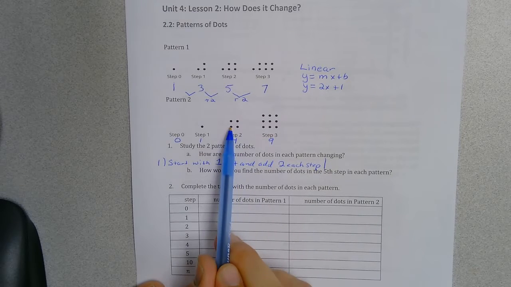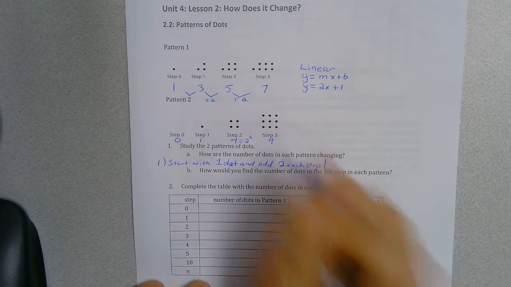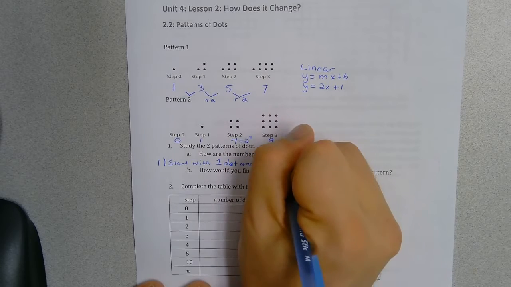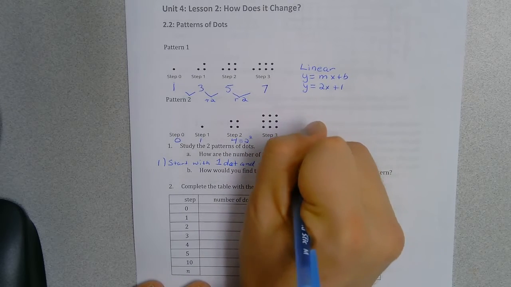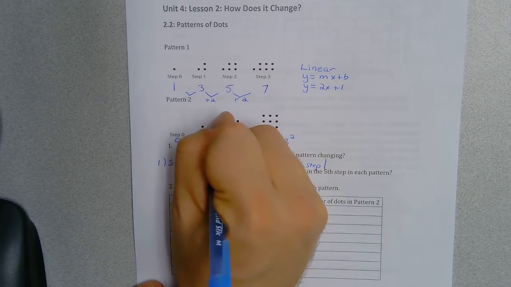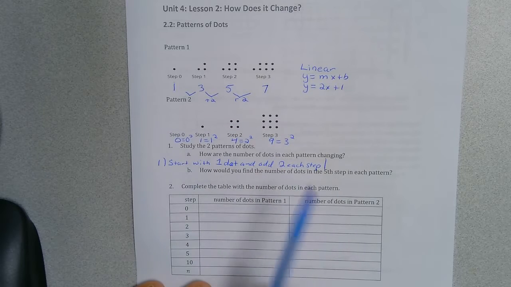So 4 is a 2 by 2 square, or I could write that as 2 squared. And 9 is a 3 by 3 square, and I can see that as 3 squared. And 1 actually is a square itself. I can write 1 as 1 squared, and 0 dots is actually 0 squared.